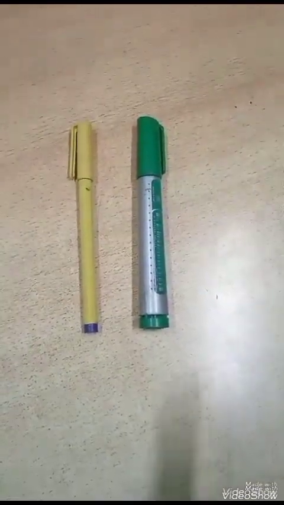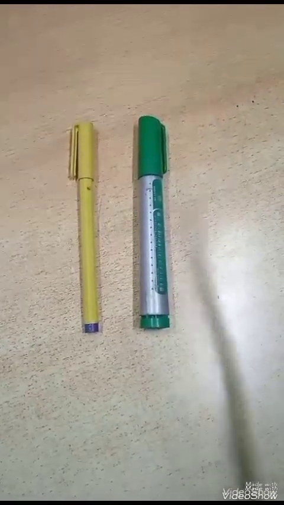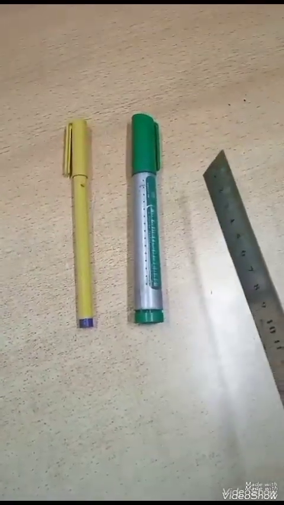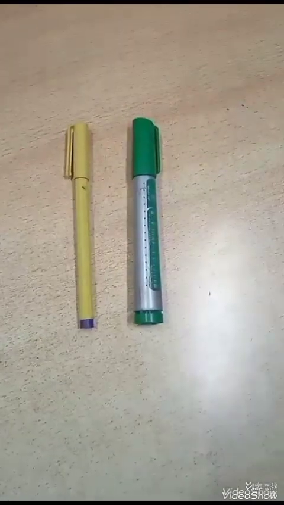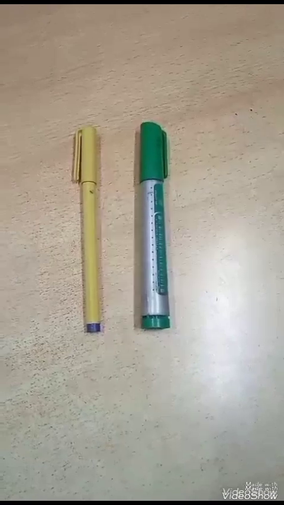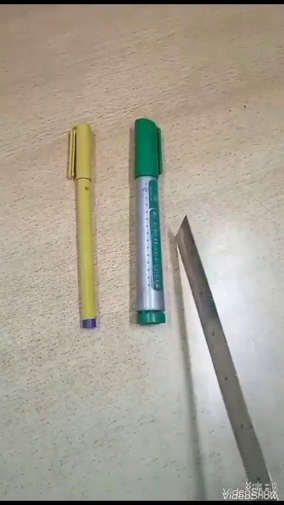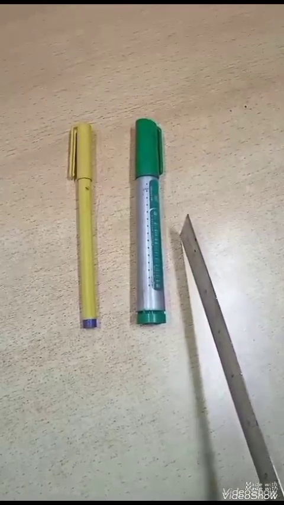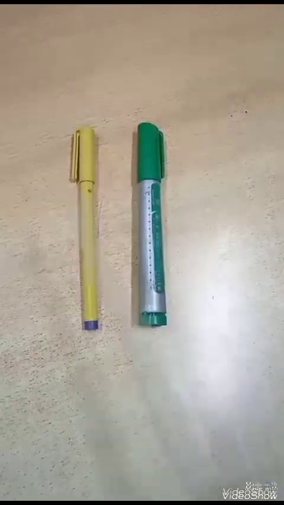So the objects which look like thick or fat, we can say them thick, and the objects that look like slim or thin, we can say them thin. So this one is thick because this looks fat, or this looks bigger than this.